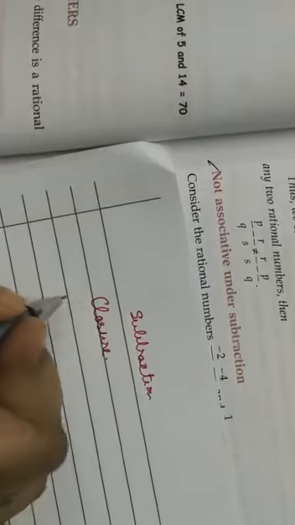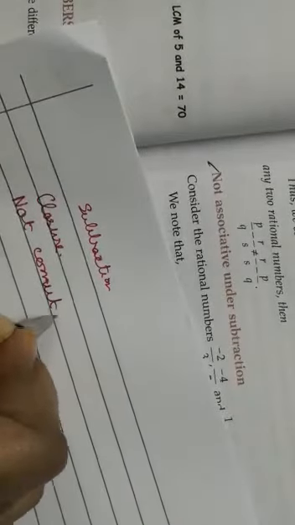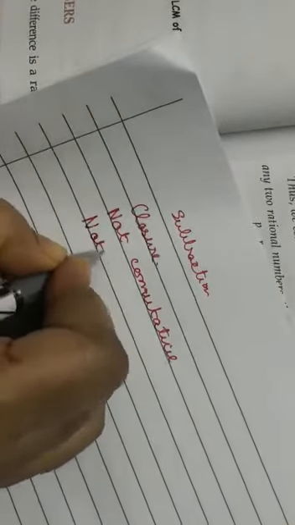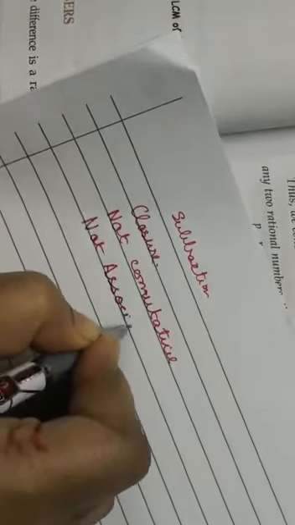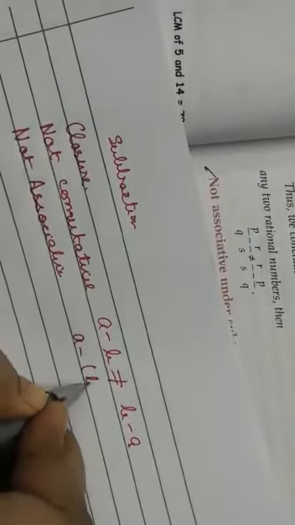It is not commutative. A minus B is not equal to B minus A, isn't it? So subtraction is not commutative and it is not associative also. That means A minus B is not equal to B minus A. And not associative means A minus B minus C will not be equal to A minus (B minus C). You cannot do it like this, so these are not true. It's not associative, it is not commutative.